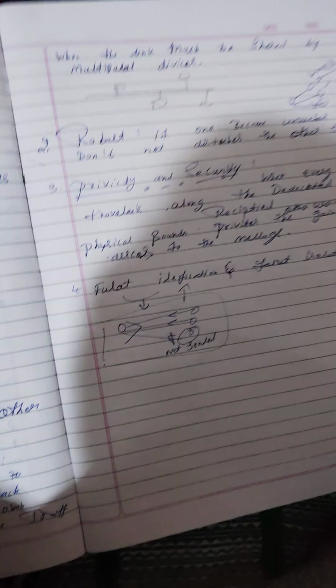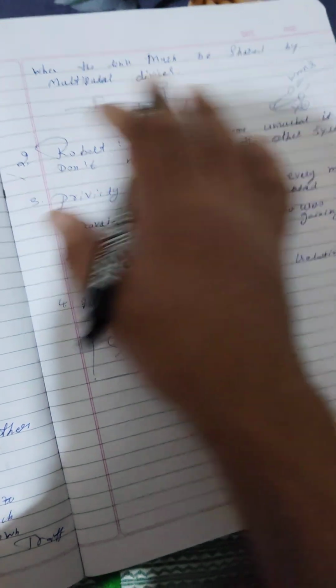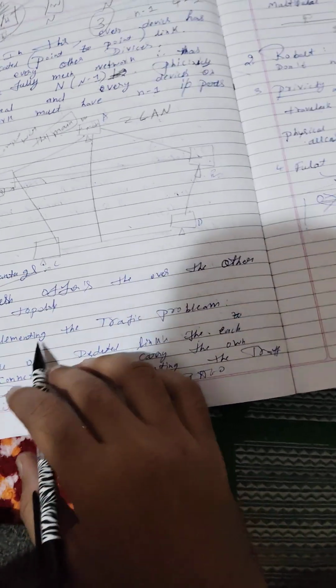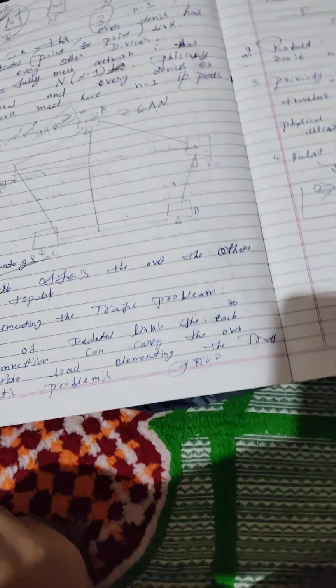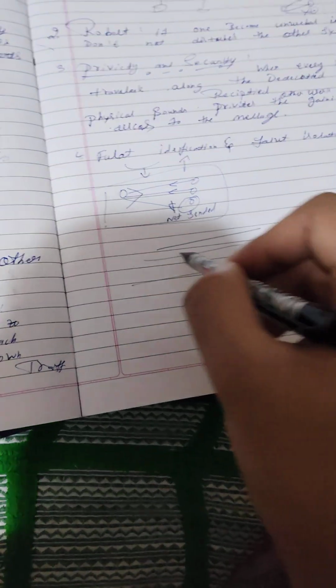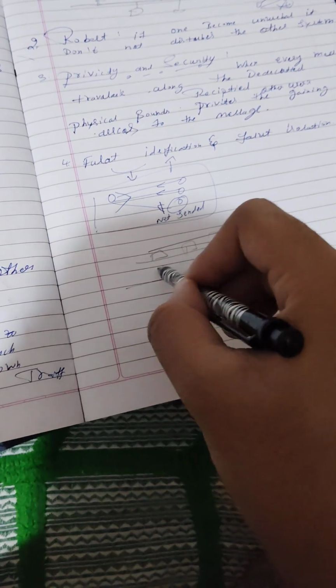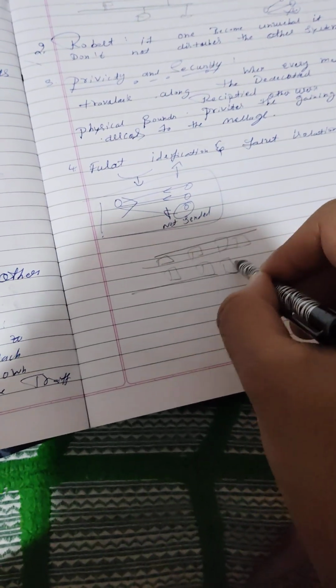When the link must be shared by multiple devices. See here, eliminating the traffic problem. If this is a road and the traffic becomes very heavy, what will we do?